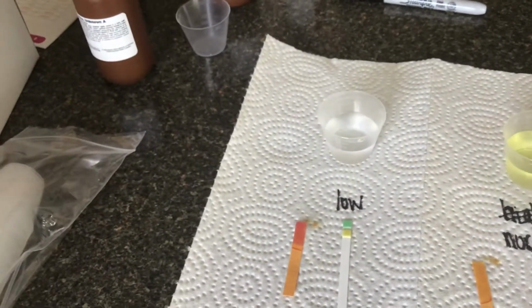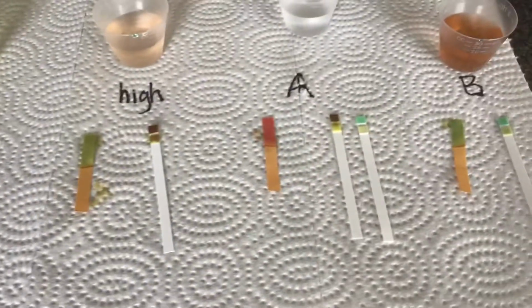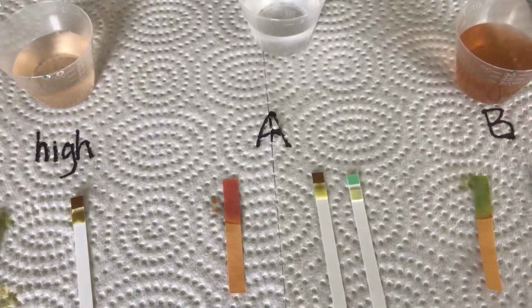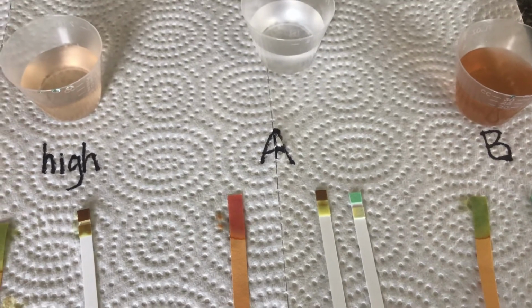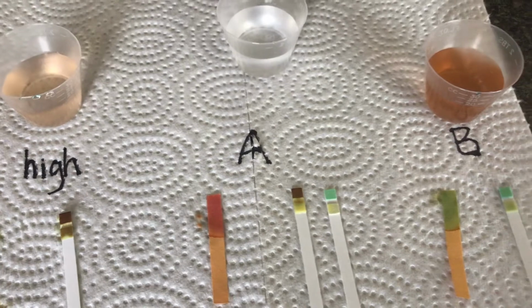We'll go with unknown A. You can see that the glucose turned that brownish color, so that is definitely positive for glucose, but negative for the protein. See how it's about the same color.